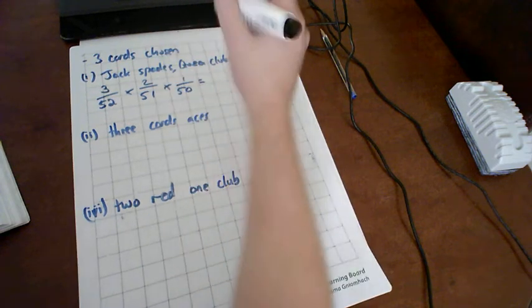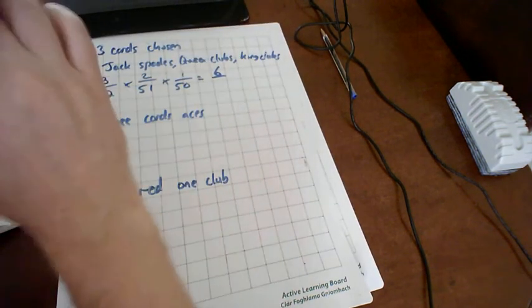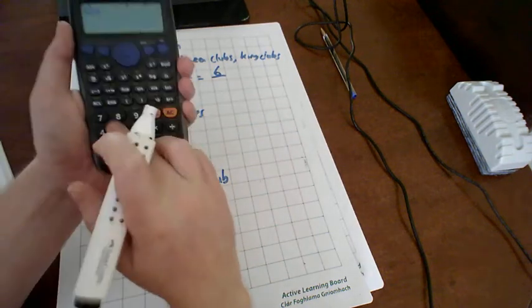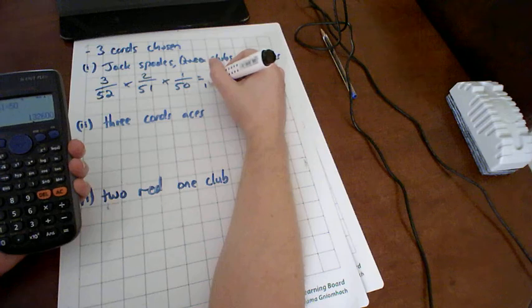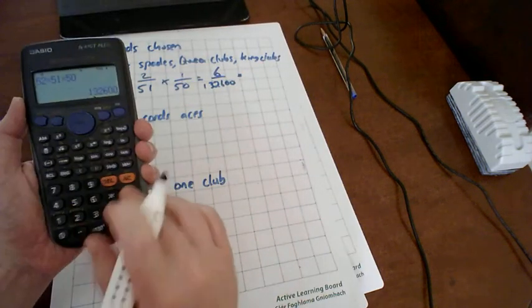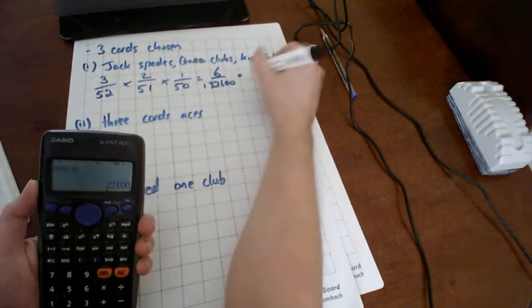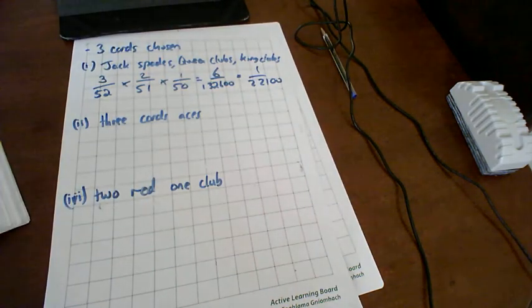So the probability is 3 by 2 by 1, which is 6, over 52 times 51 times 50, equals 6 over 132600, and that simplifies down to 1 over 22100, and that's what they have in the book.